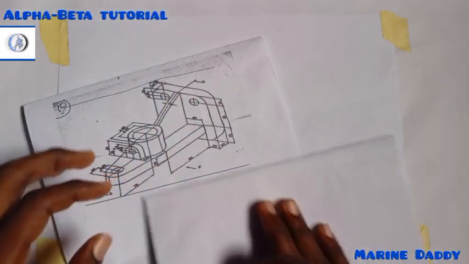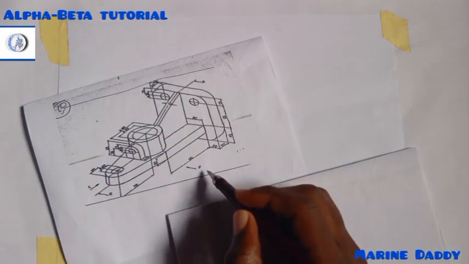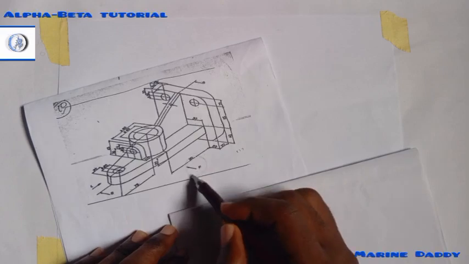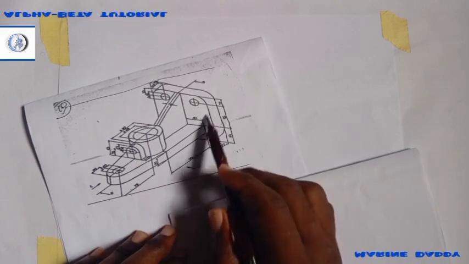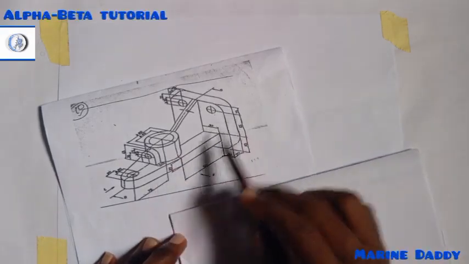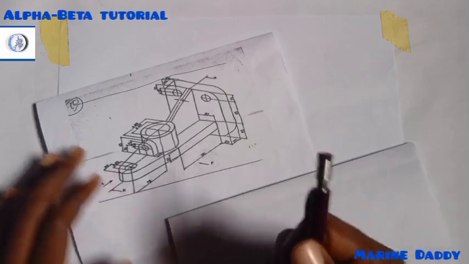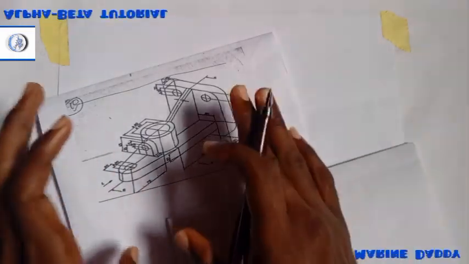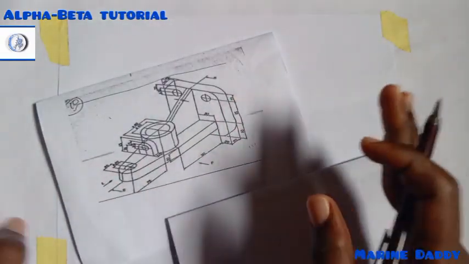Yeah, so let's see. This diagram has been given to us. This is our angle of projection, right? And if this is our angle of projection, this simply means that this part of the diagram becomes my front view. I won't be drawing in much detail, because I just want to do the assignment for you guys.